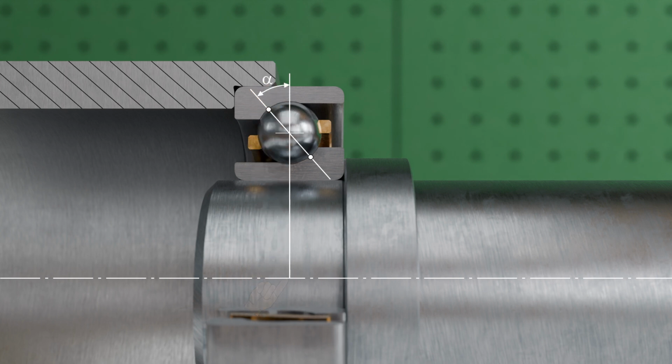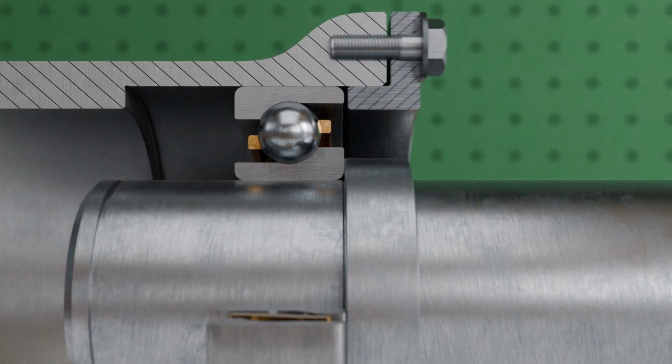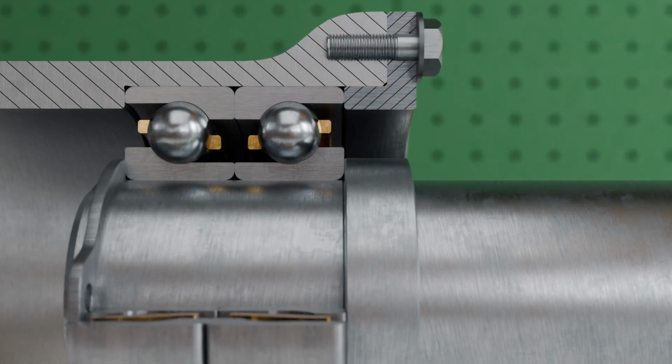To support axial forces equally well in both directions, 2 angular contact ball bearings can in principle be arranged in a mirrored configuration. The shaft and housing must be designed so that the shaft can transmit forces to the respective inner rings in both directions, and the housing is capable of receiving and transferring these forces through the outer rings.